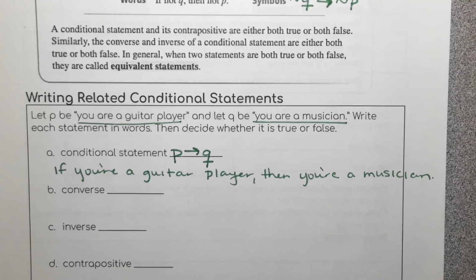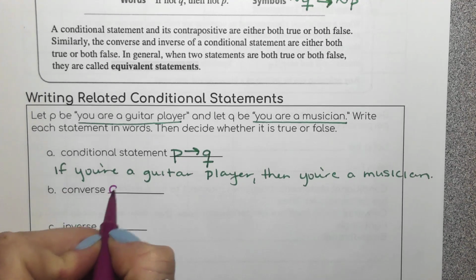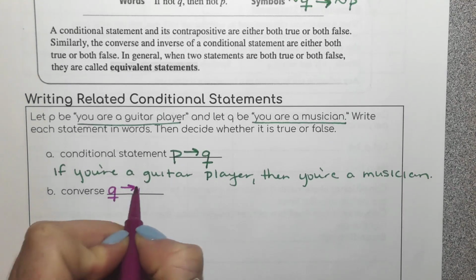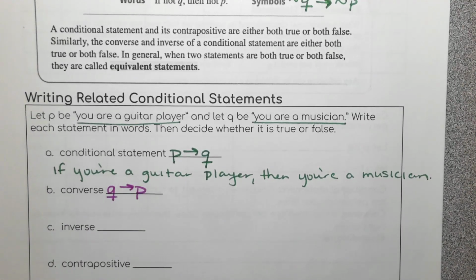Okay, I'm going to try to switch colors here so they don't all start fading together. What was the converse? What did the letters look like for converse? If Q, then P. So Q implies P. If you're a musician, then you're a guitar player.